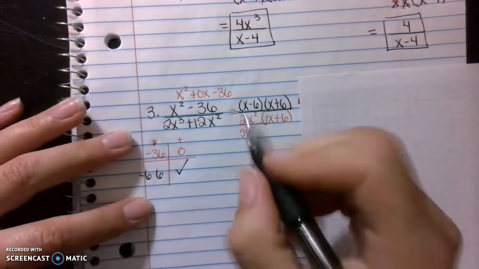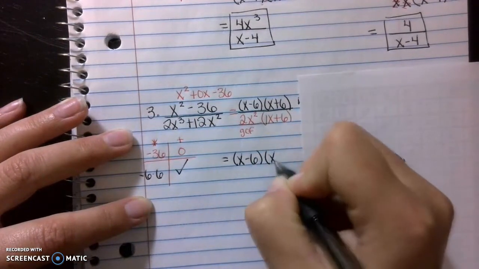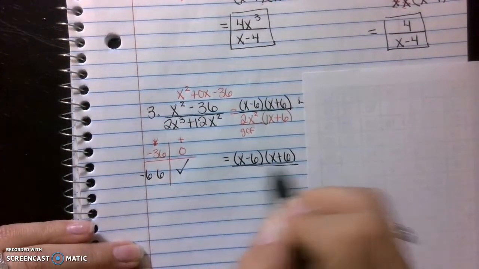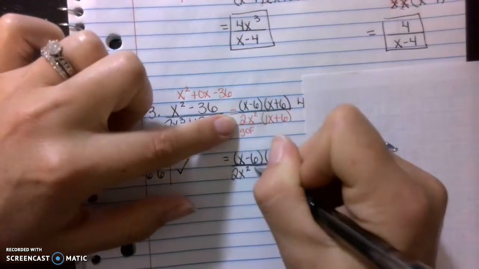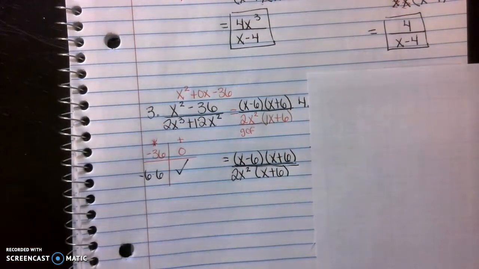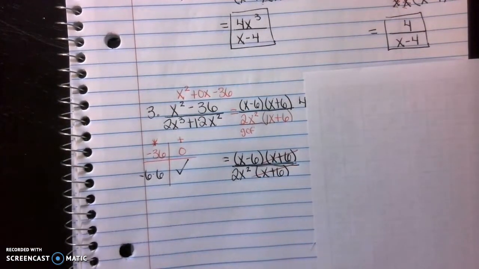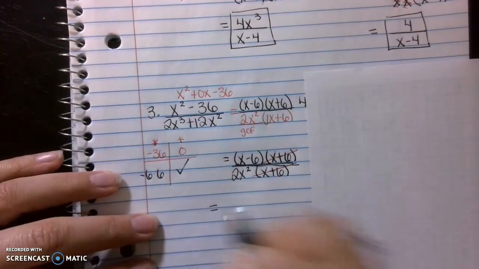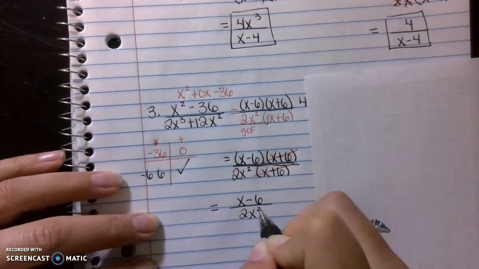All right, let's rewrite this and make it a little bit prettier. x minus 6 times x plus 6 over, and you don't have to do this step, I'm just trying to make it easier for you guys to see, 2x squared times x plus 6. And let's take a look. Is there anything we can cancel or cross off? x plus 6 and x plus 6 are the same, so I can cancel those. And then my answer is what's left over: x minus 6 over 2x squared.